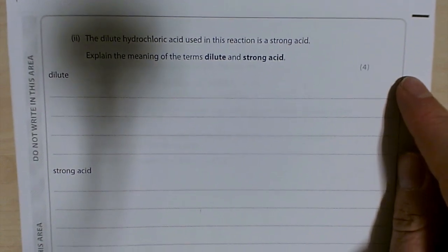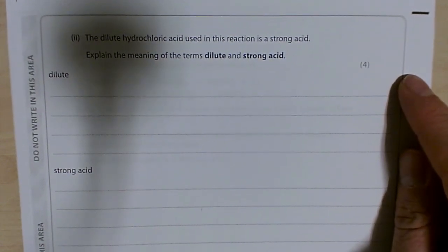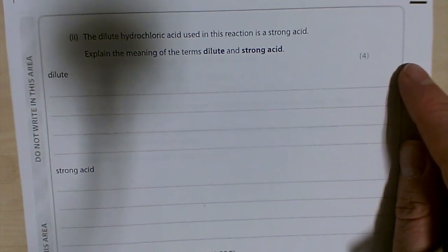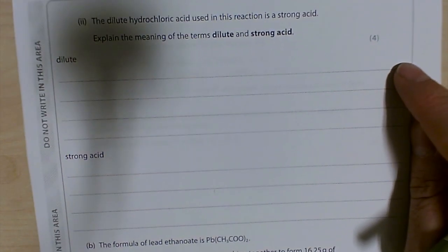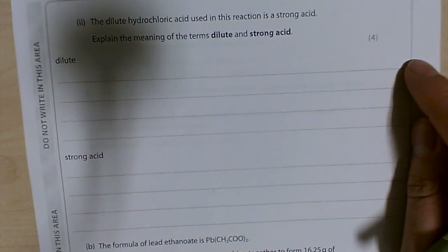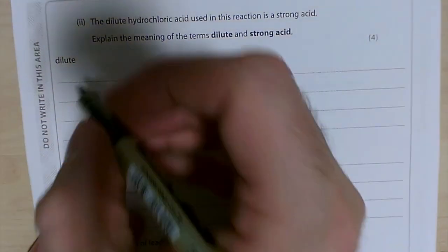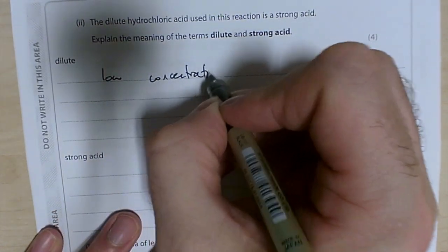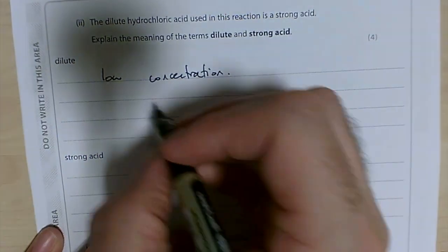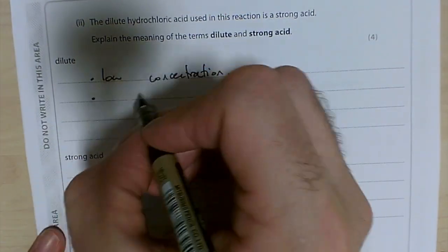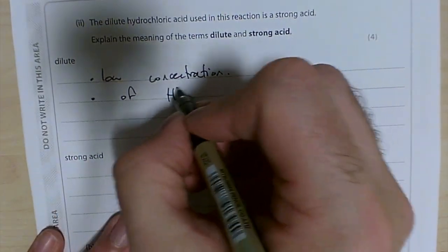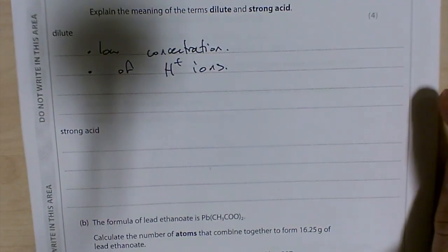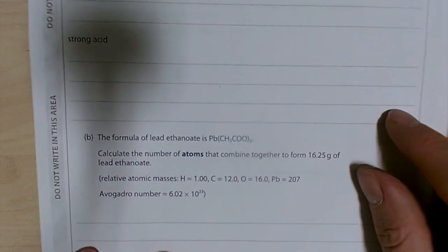Okay, question here about dilute and strong acids. So what do the terms dilute and strong mean in terms of acid? Dilute means it has a low concentration, 1 mark, of H+ ions. So that just means it's been mixed with lots of water, so it's got a low concentration.